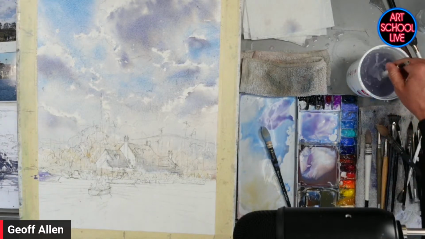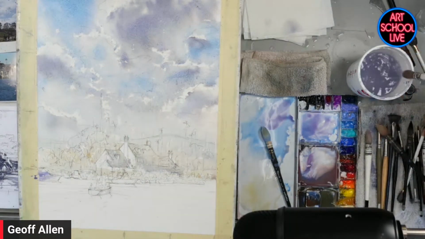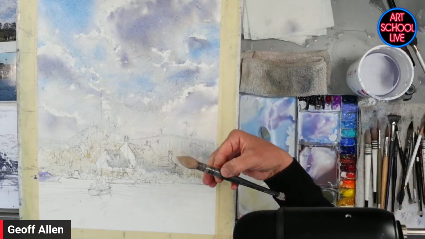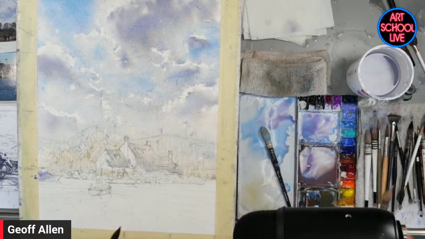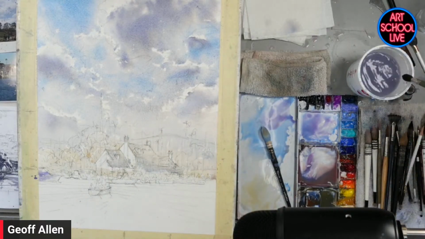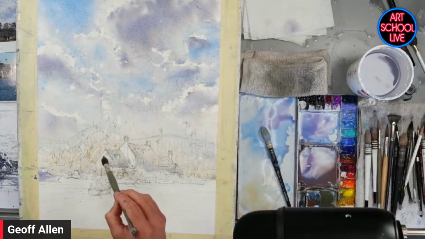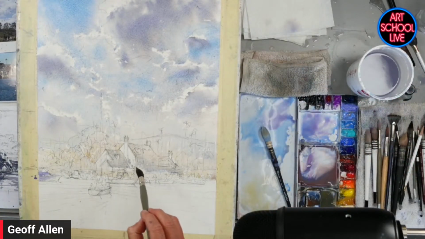Where do you get a goat hair brush? Well, these are Silver Brush, and I got these Tintorettos at Jackson Art, which is a UK company. But Silver Brush makes them in the US. You can go on blick.com and get them.